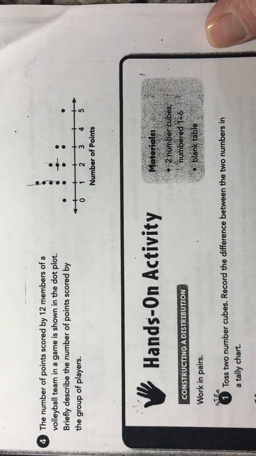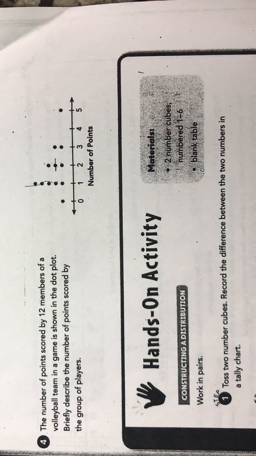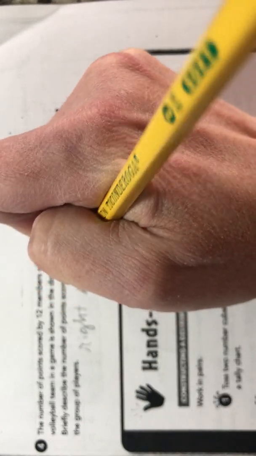Number 4. The number of points scored by 12 members of a volleyball team in a game is shown in the dot plot. Briefly describe the number of points scored by the group of players. All right, so I want you guys to see what kind of information you could give me. Pause this video, see what you come up with. Okay, let's see how you did. I can see that this is skewed more one direction than the other, and it would be more skewed to the right. So I could have said that this was right skewed.